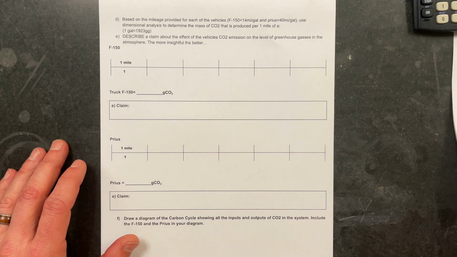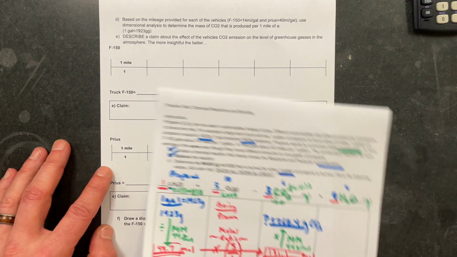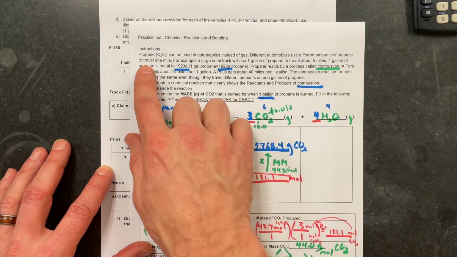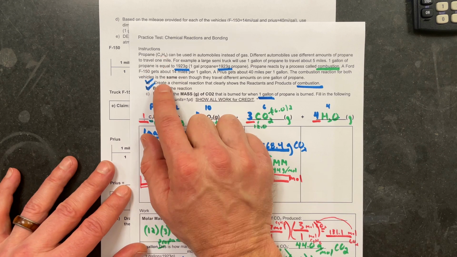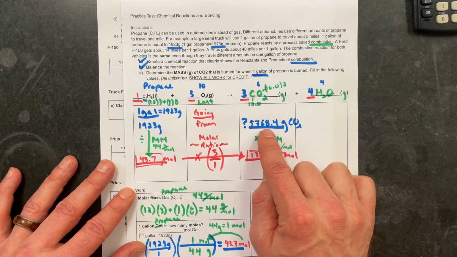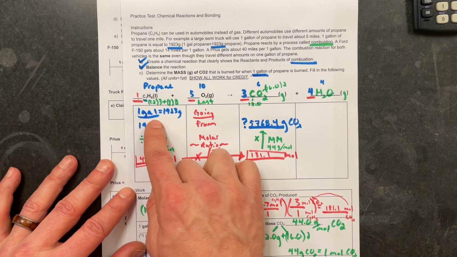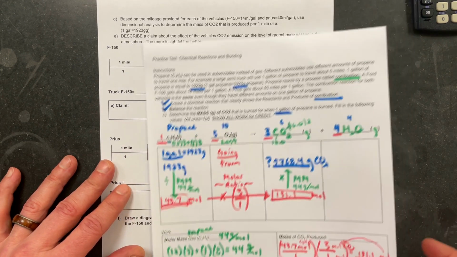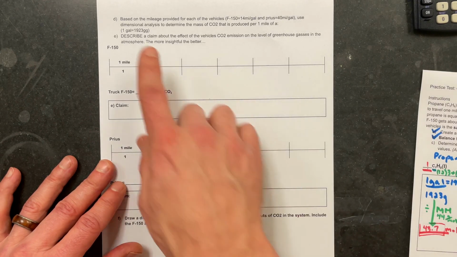Today we're looking at this sample test problem. In the previous video, we looked at this practice test problem of burning propane, and we solved for the amount of CO2 that is produced when 1 gallon of propane gets burned in our scenario. Now what we're going to do is figure out our next question.